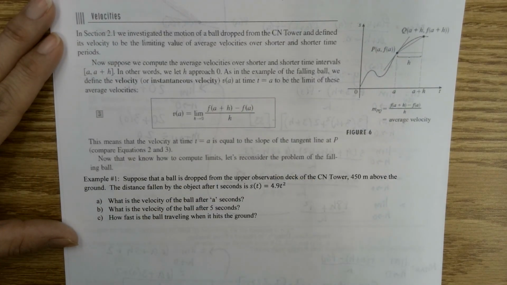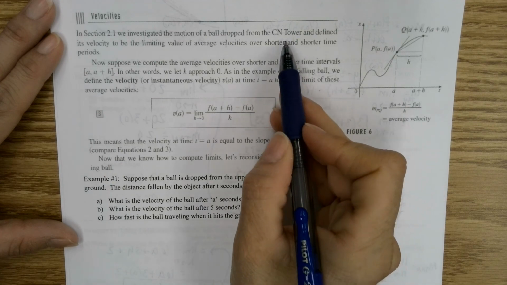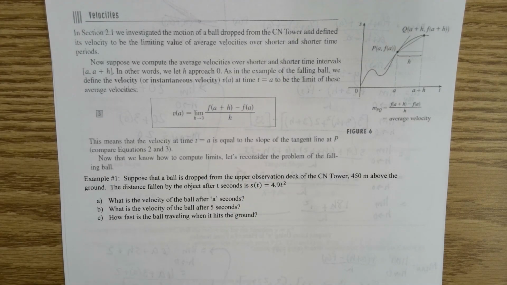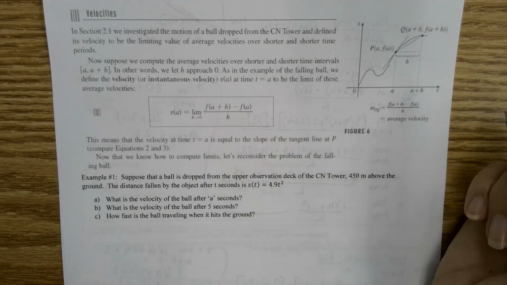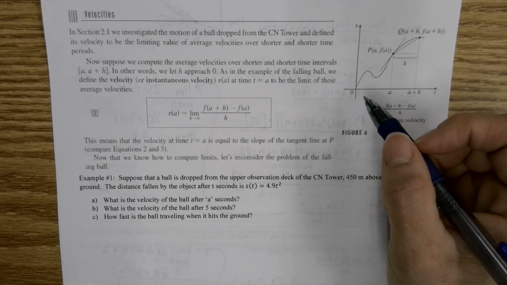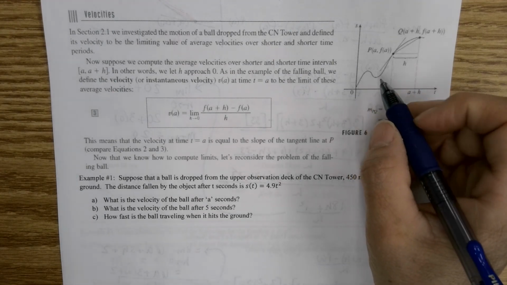And we're talking about the problem that we did in the beginning of chapter 2.1, where we dropped a ball from the CN Tower, and we were trying to find its velocity at a certain time value. In fact, we were trying to find the velocity at 5 seconds. Now, let's take this idea of a tangent line, which represents velocity. We know that from earlier in chapter 2.